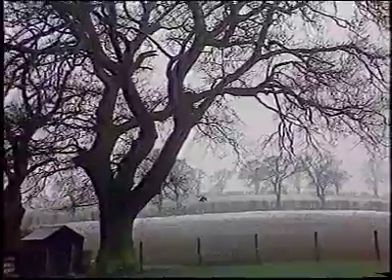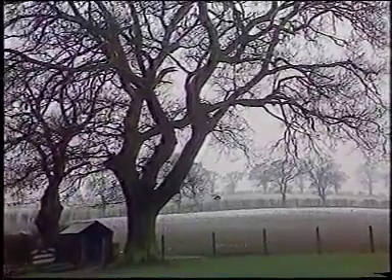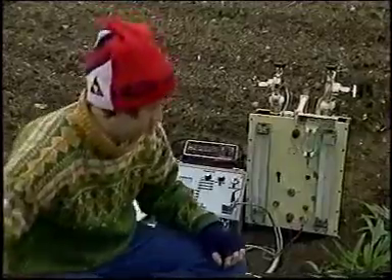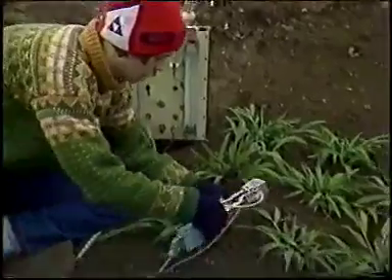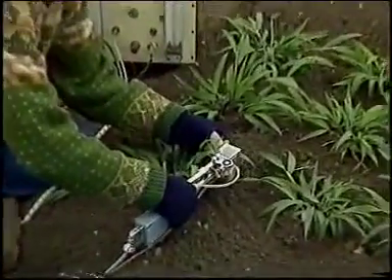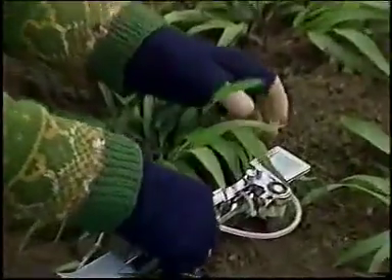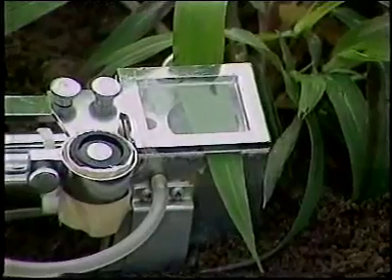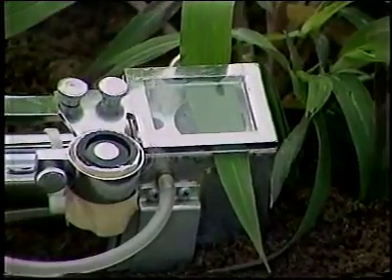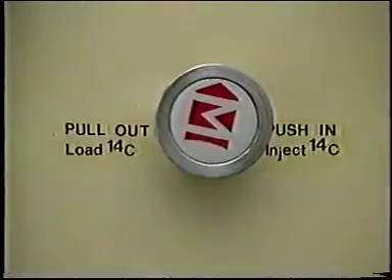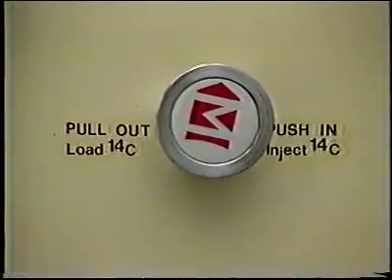Out in the field, we can use a different technique, even in the middle of winter. This time, we use radioactive CO2 to label the products of photosynthesis. To do this, part of a leaf is clamped so that it's enclosed in a gas-tight chamber. A pulse of radioactively labeled CO2 is then fed into the chamber.